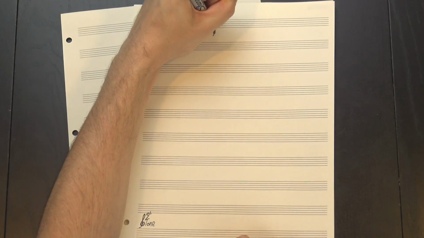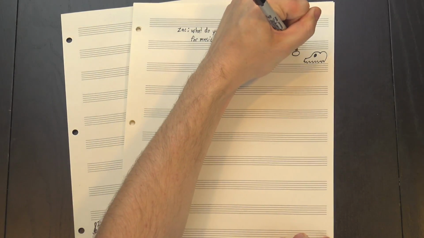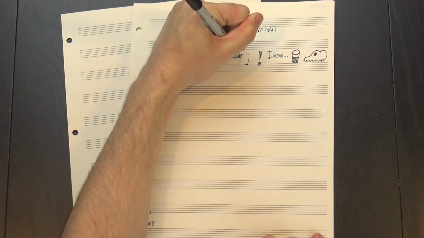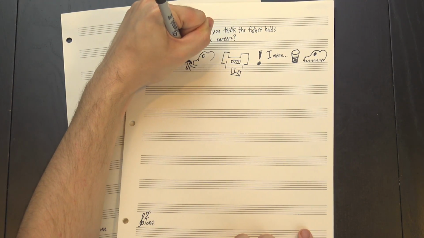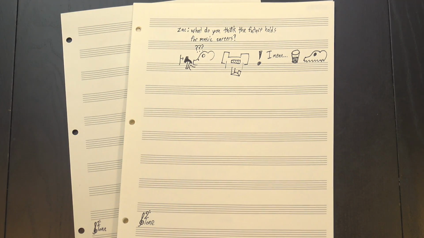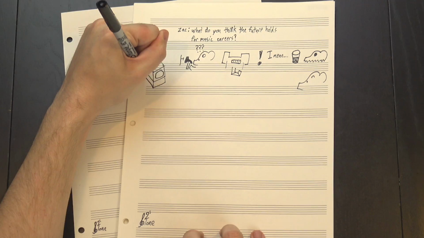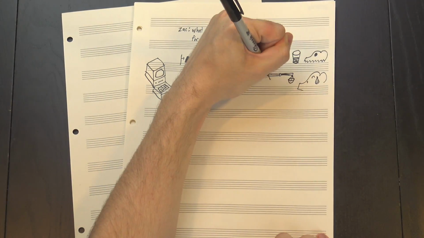Next. Zach asked, what do you think the future holds for music careers? Yikes. I'll be honest, I'm not optimistic. Well, I am in a way, but also... Okay, here's the thing. We're living through the rise of large-scale automation, and at this point, I have no idea what the future holds for the concept of careers in general. I suspect that the music jobs that exist will last a little longer than many others, because what we do is harder for computers to learn, but that doesn't make them safe, because entertainment industries don't scale well.